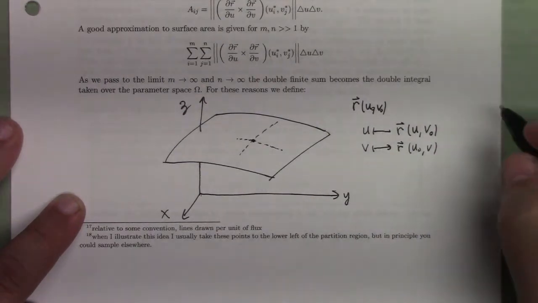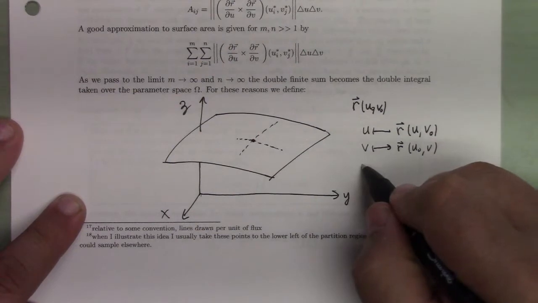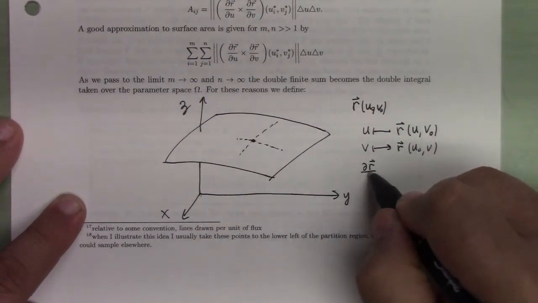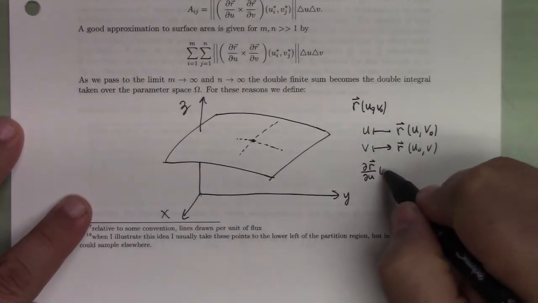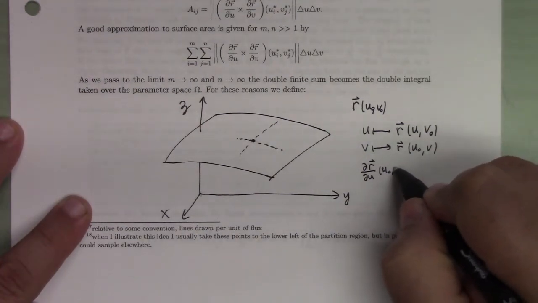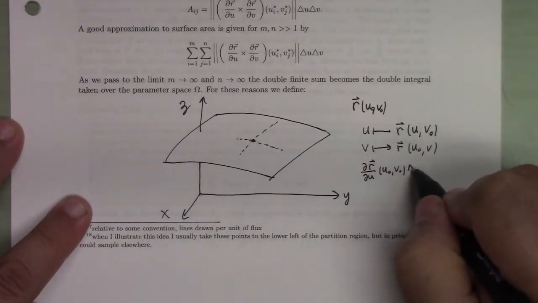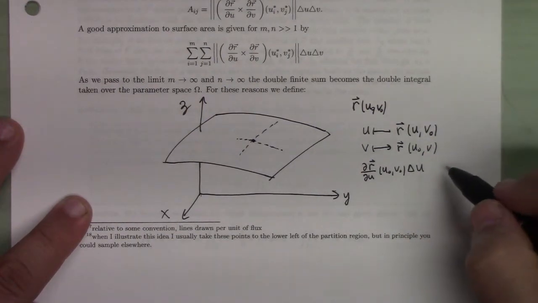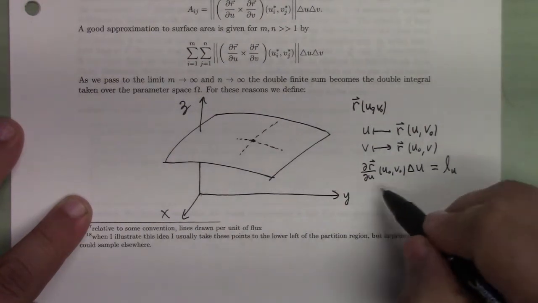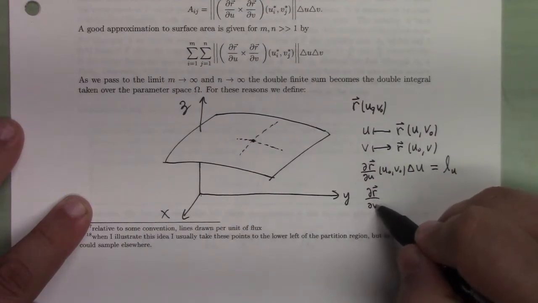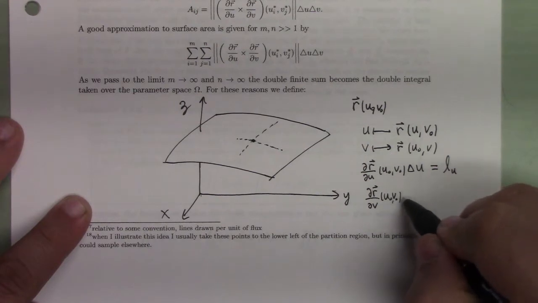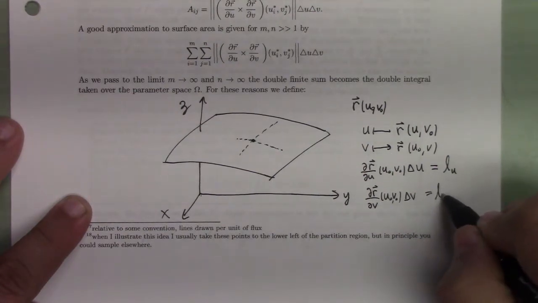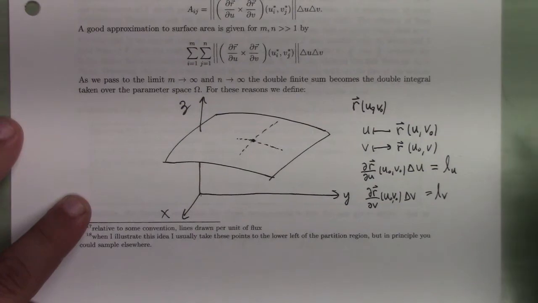And so if I look at, for example, partial r partial u at u naught v naught times delta u, that will give me a little length along the u coordinate line. And likewise, partial r partial v at the point u naught v naught times delta v will give me a little length along the v coordinate line.